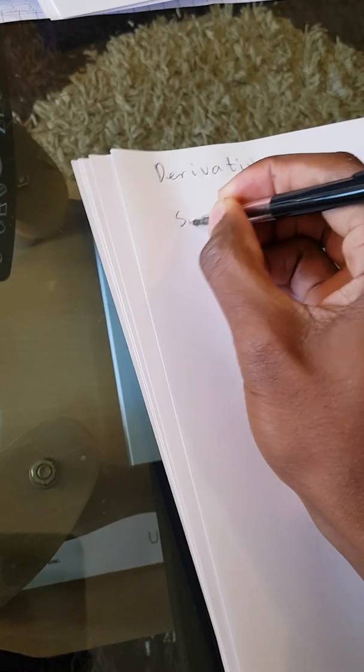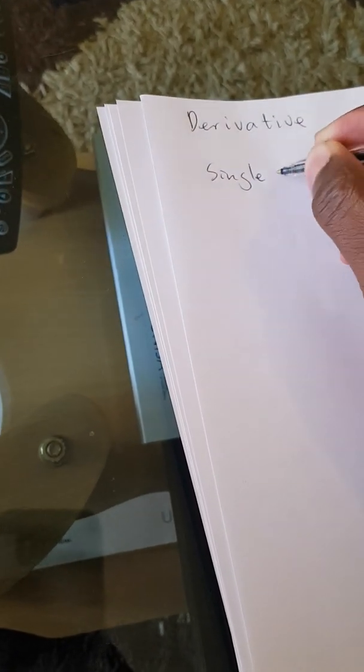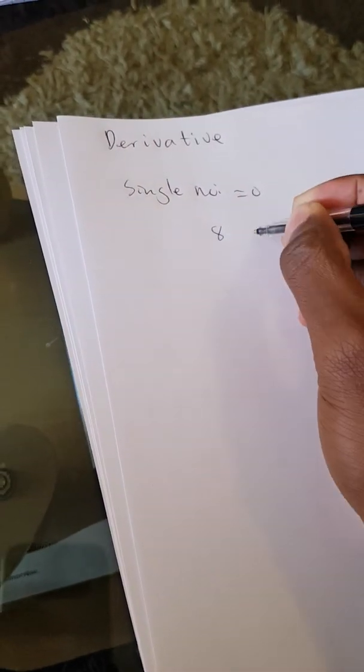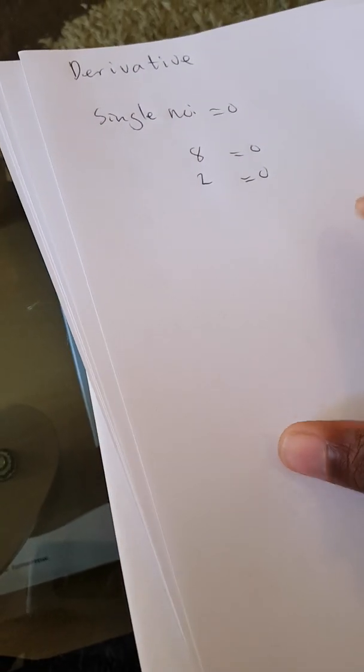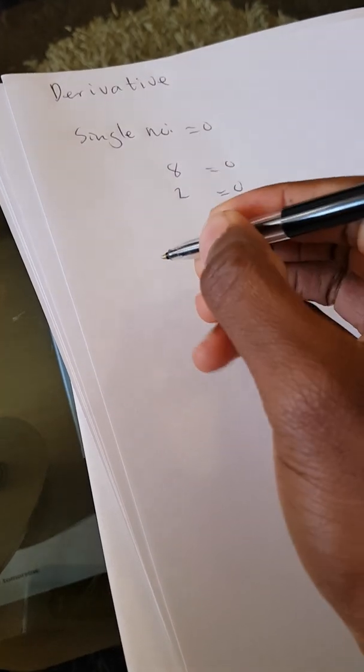Hello guys, let's move to derivatives. So this is how we do the derivatives. If you're doing the derivatives, let's start by saying every single number is equal to 0. For instance, 8 is equal to 0, 2 is equal to 0. So when you're derivating, every single number is equal to 0. This is the first step.